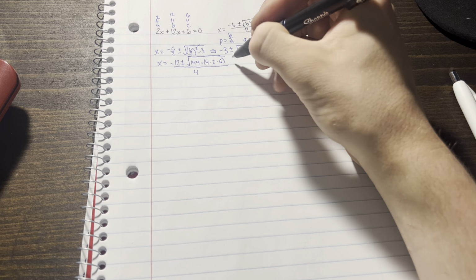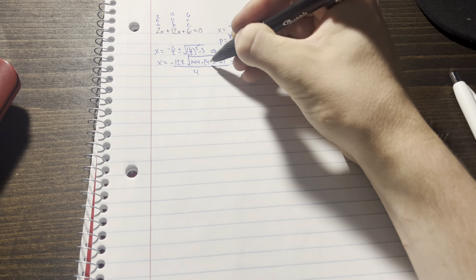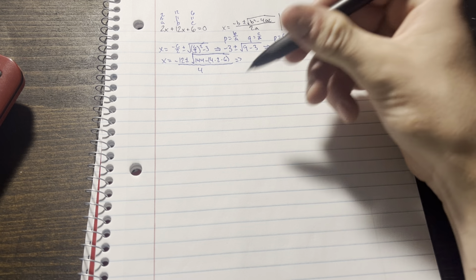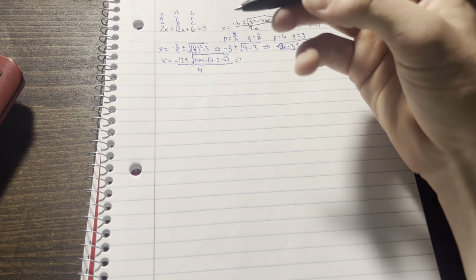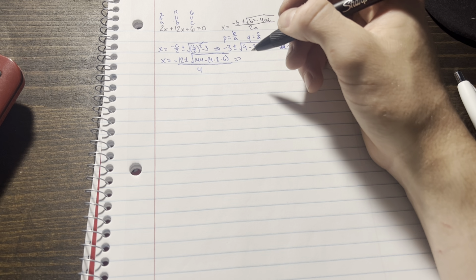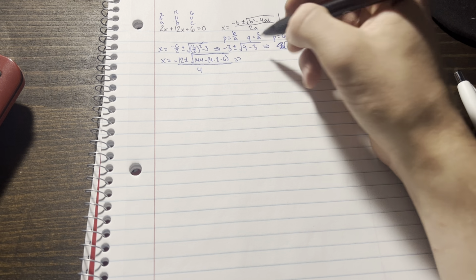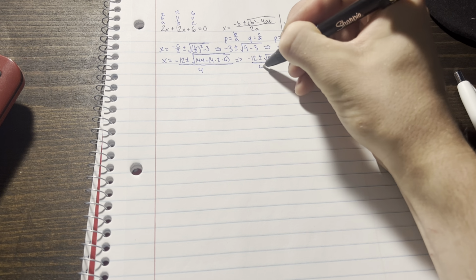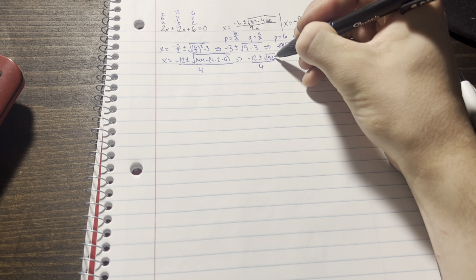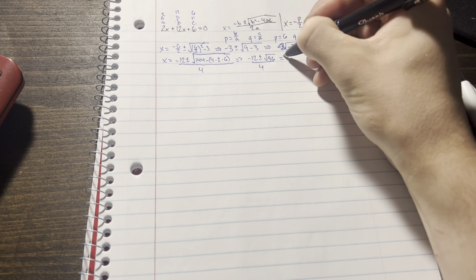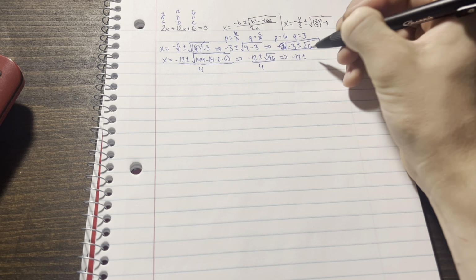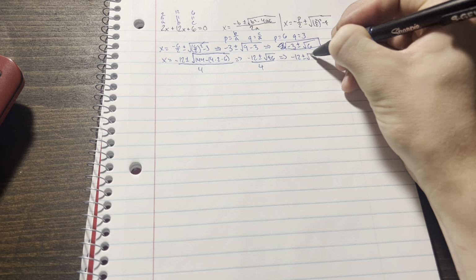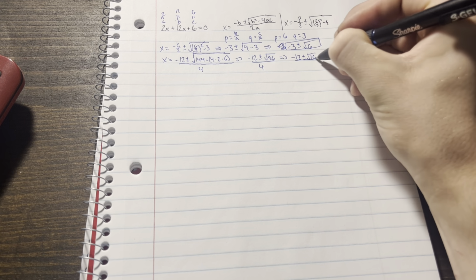Now, 4 times 2 is just 8. 8 times 6 is 48. 144 minus 48 is 96. So that is negative 12 plus or minus square root of 96, all that over 4. And this can be rewritten as negative 12 plus or minus square root of 16 times square root of 6, all of that over 4.